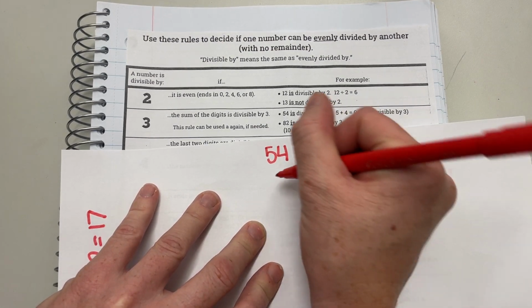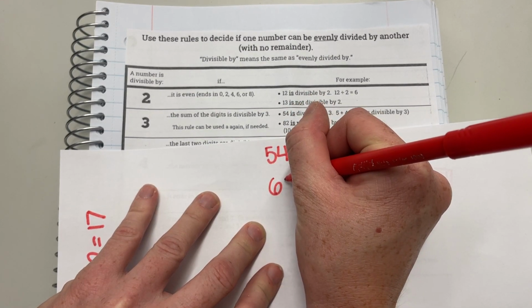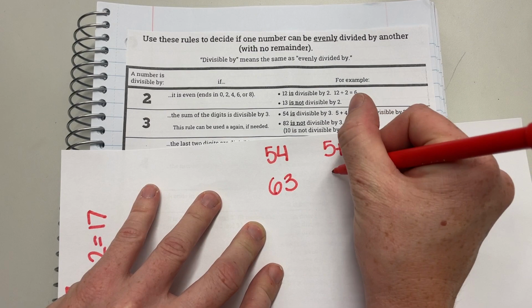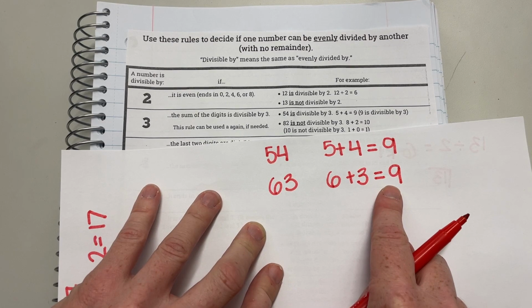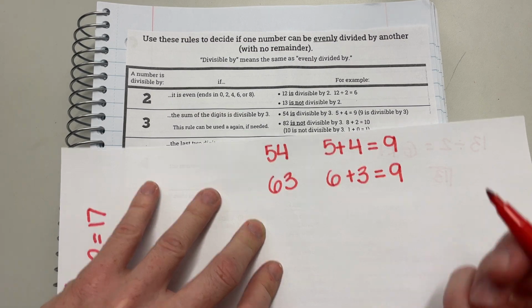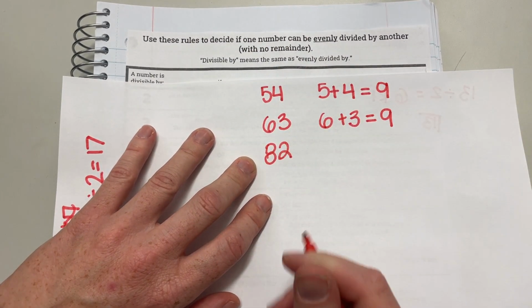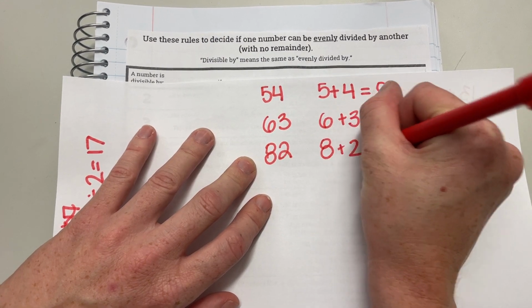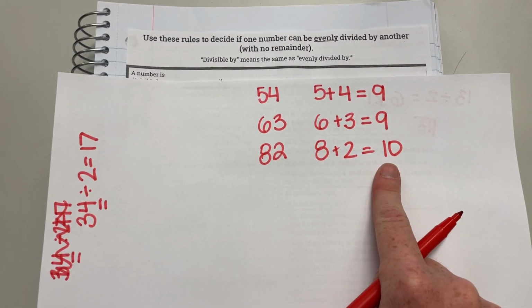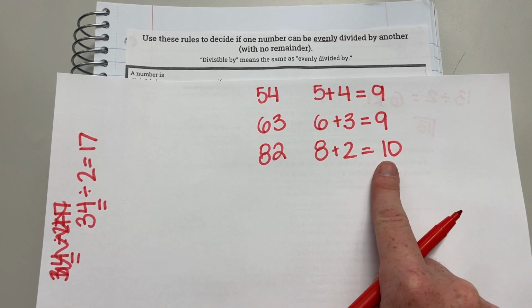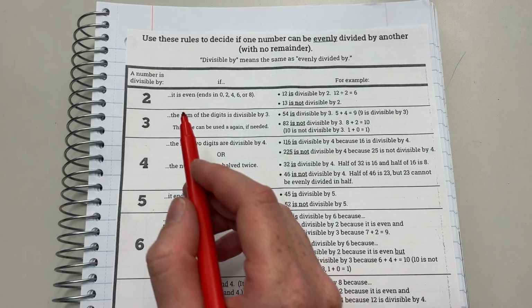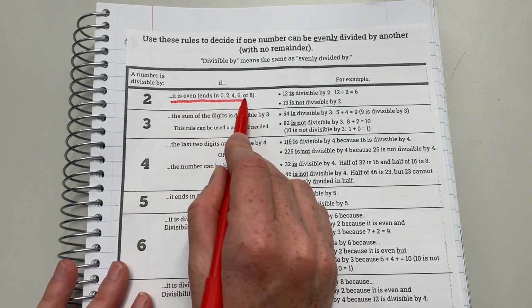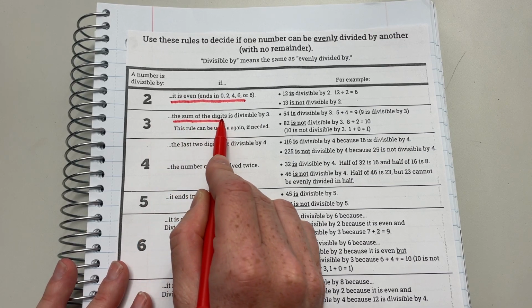Let's try another one. I have 63. 6 plus 3 equals 9. I know 3 times 3 equals 9, so 63 is divisible by 3. Let's try 82. 8 plus 2 equals 10. I don't know any number that I can multiply by 3 to get to 10, so 82 would not work for 3. And again, here is our rule that we just went over.